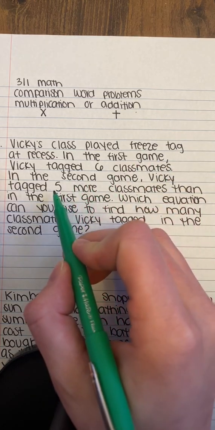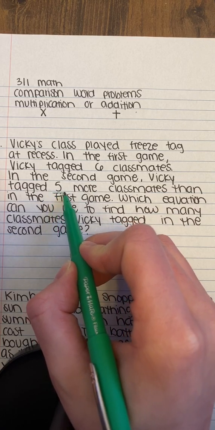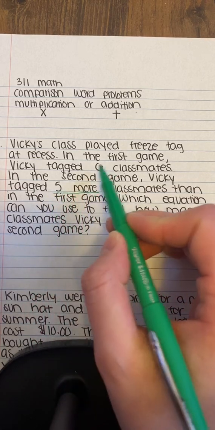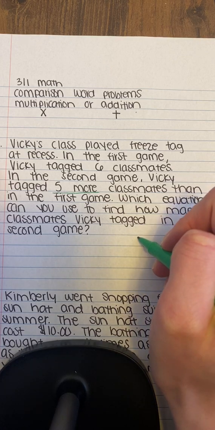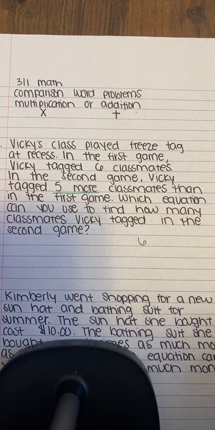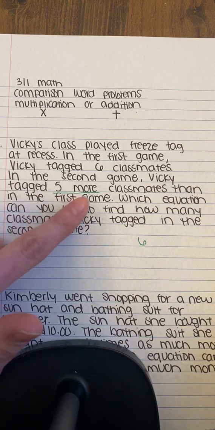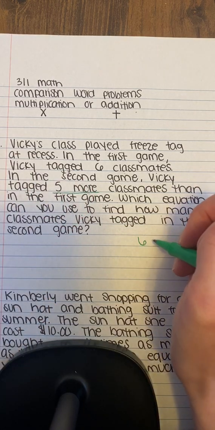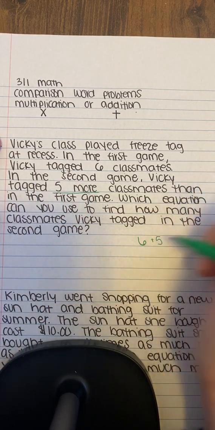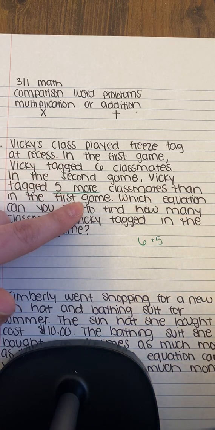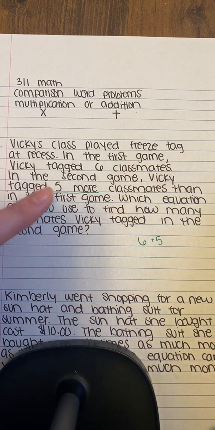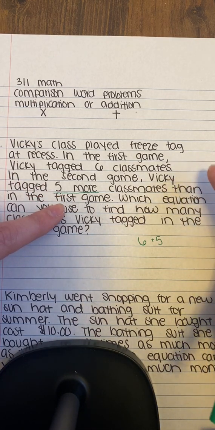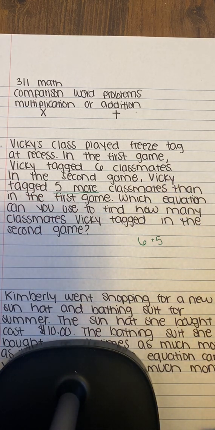So we're going to look here. It says she tagged 5 more classmates than in the first game. So if we know in the first game, she tagged 6 people, and in the second game, she tagged 5 more, that means we're just going to add 5. If it said 5 times as many classmates, then we would use our multiplication. But since they're just saying she tagged 5 more than the first game, we're going to be using our addition.